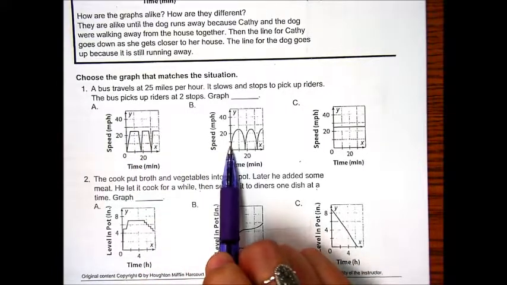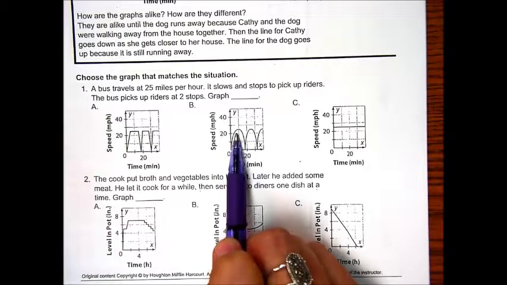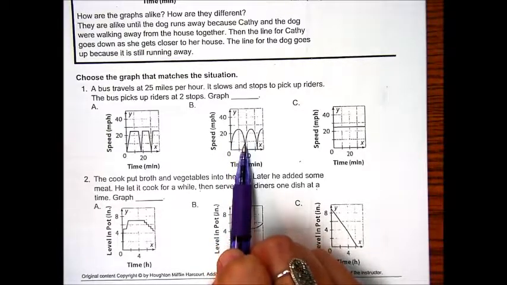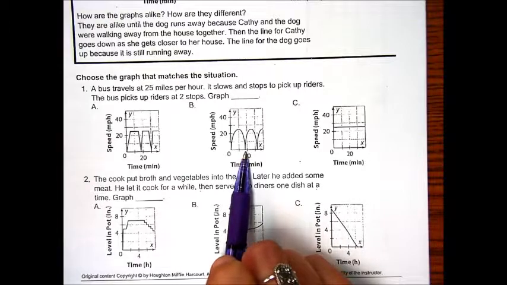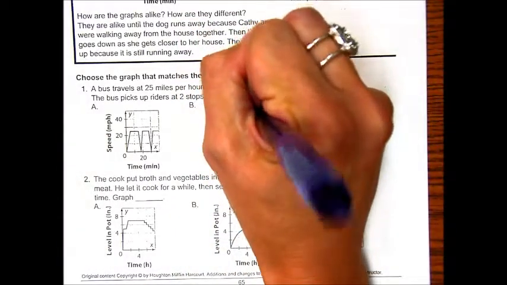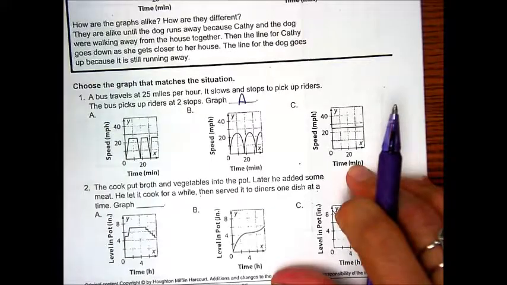In this case with the curves, it's like we speed up and as soon as we hit 25 miles an hour, we're almost instantly going back down in speed. So I think A would be the best representation of this situation.